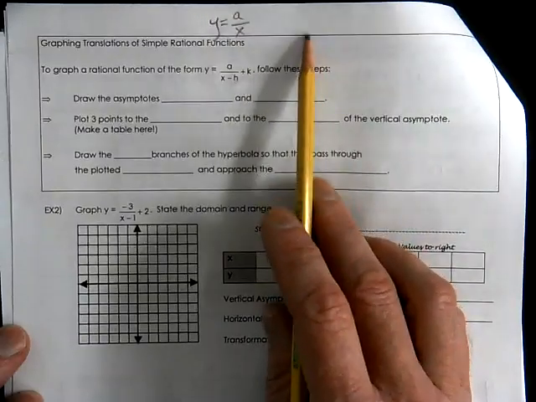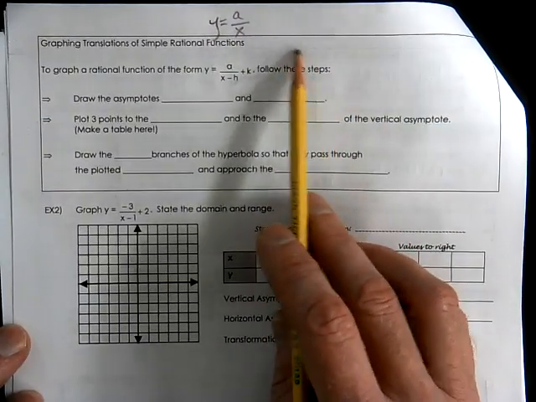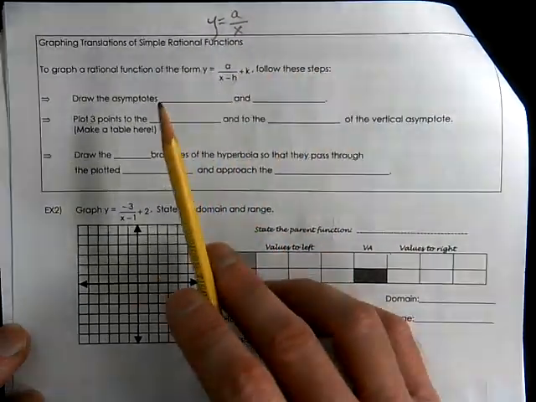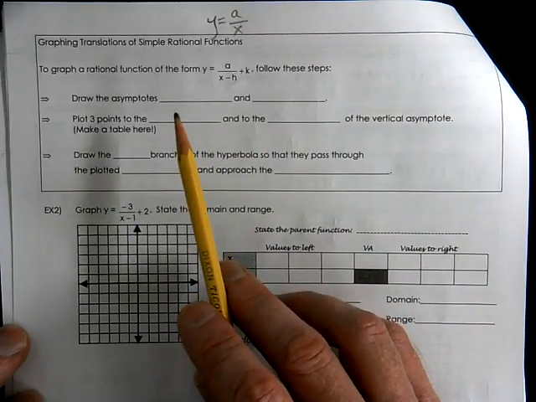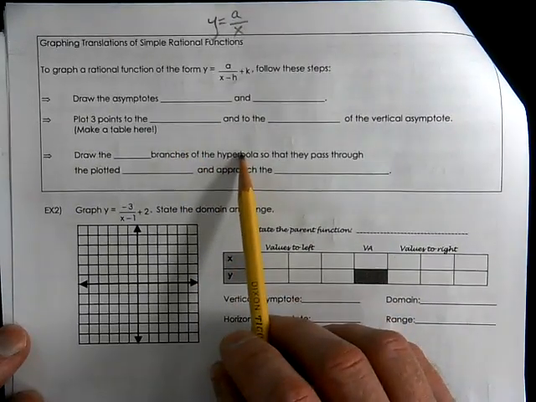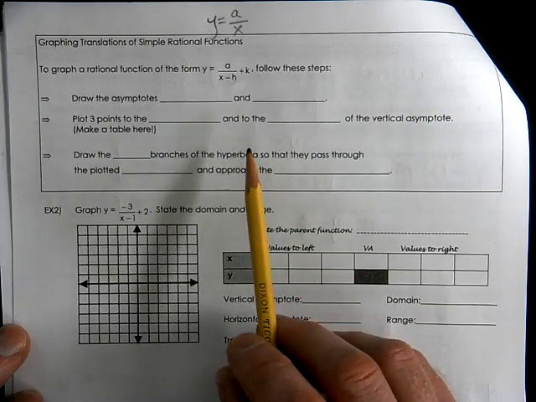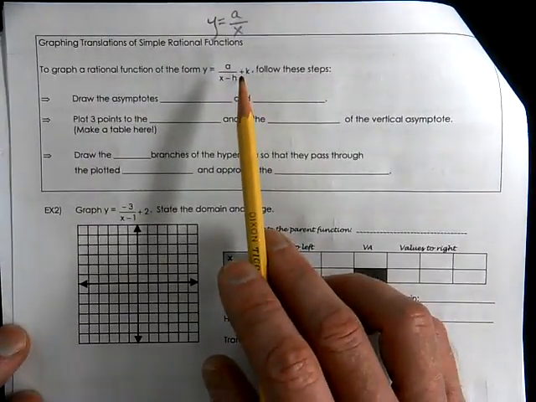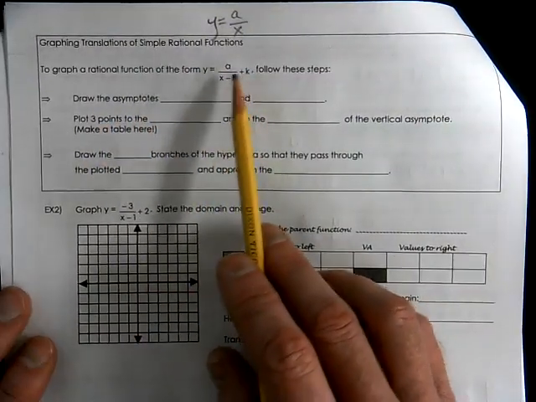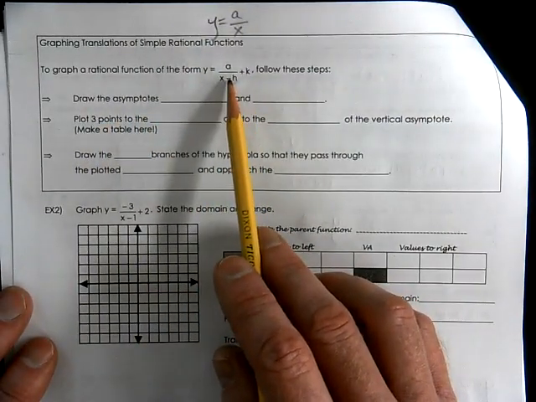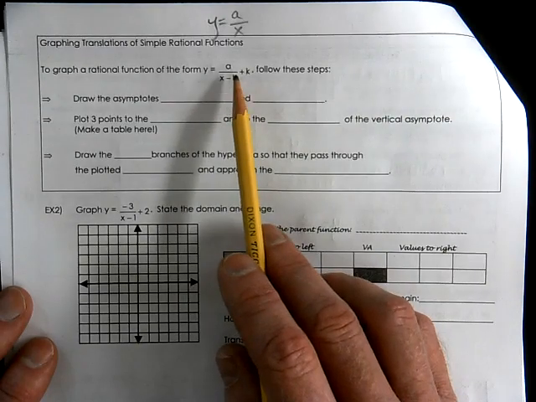If we think about a parabola, we think about how the vertex is moved. Well, these are called hyperbola, and they don't actually have a vertex, but it does get translated. So our asymptote is going to be translated h units.